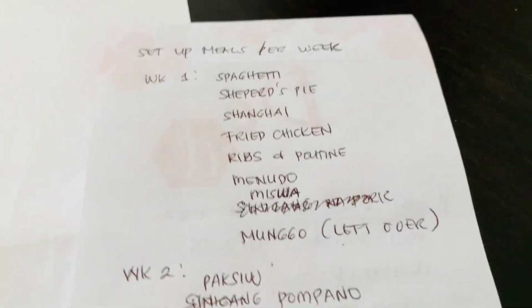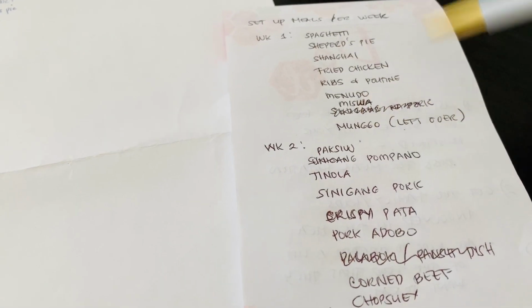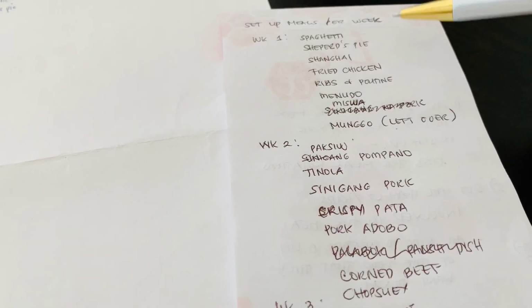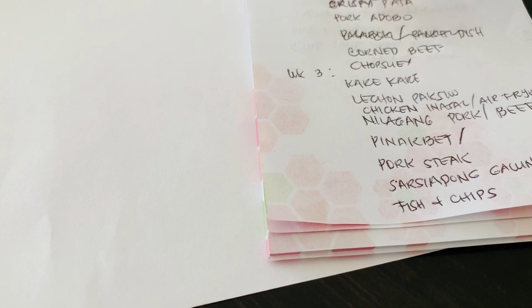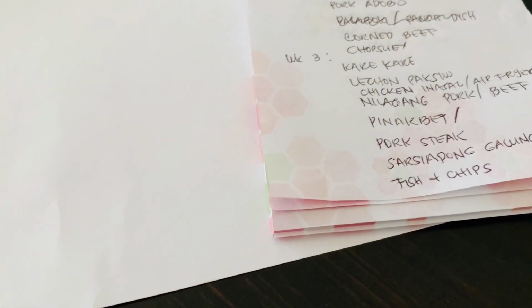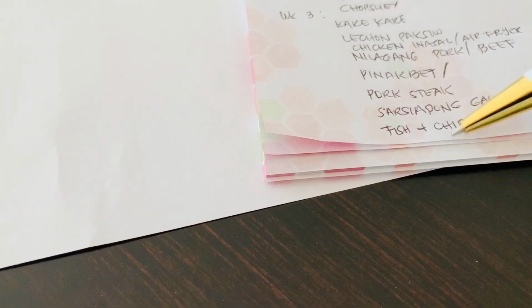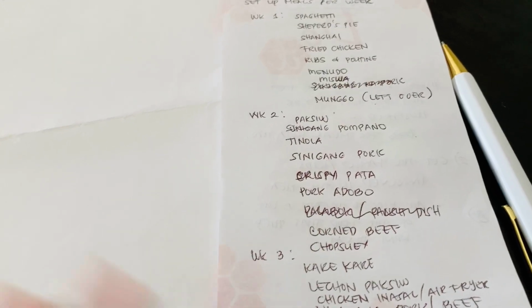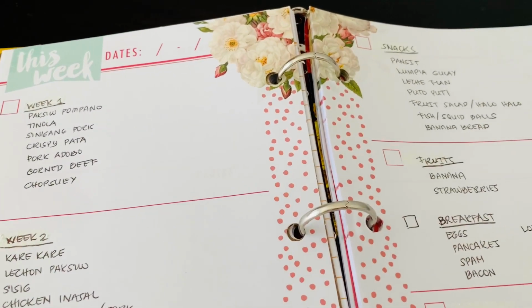So for week 1, I have spaghetti, shepherd's pie. So basically what I cooked for week 1. Okay, and then for week 2, I have 1, 2, 3, 4, 5, 6, 7. And then week 3, I have 1, 2, 3, 4, 5, 6, 7, 8. So just so I am organized, what I did is I transferred it into a notebook like this.